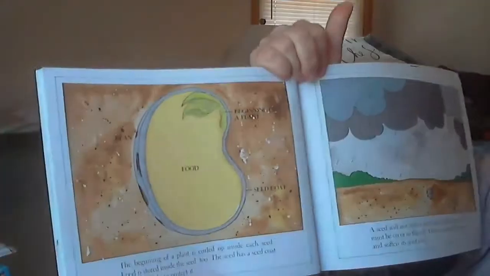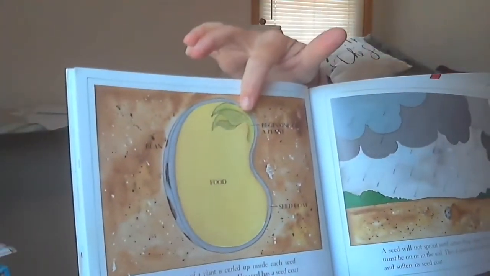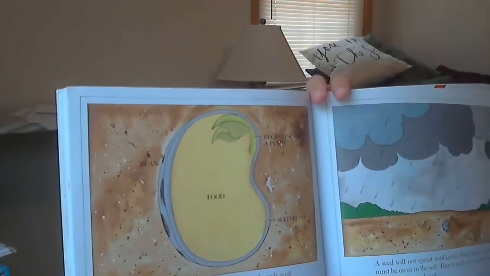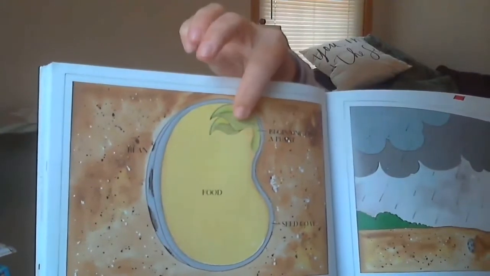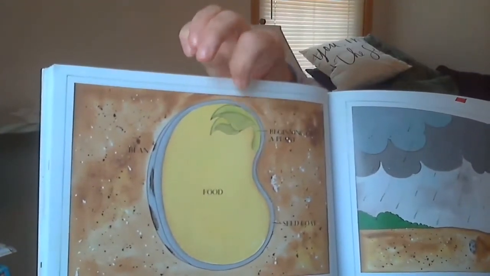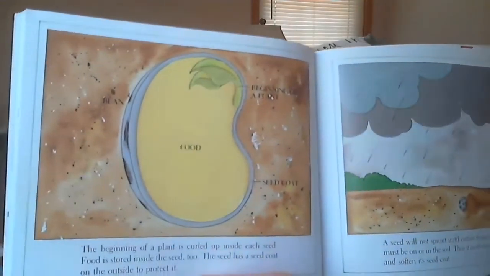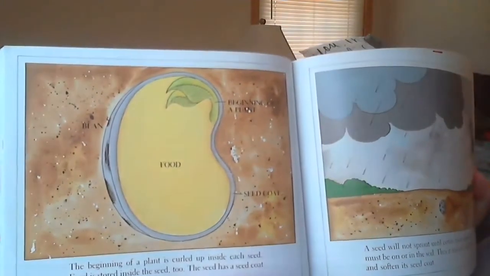The beginning of a plant is curled up inside each seed. Food is stored inside the seed too. The seed has a seed coat on the outside to protect it. So every seed has a tiny little plant inside of it, hidden in there, just waiting to burst open through that seed coat. The seed coat is there to protect it so that little bugs don't eat through and ruin the seed.